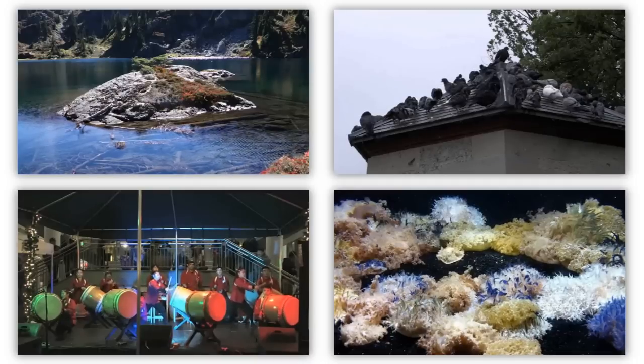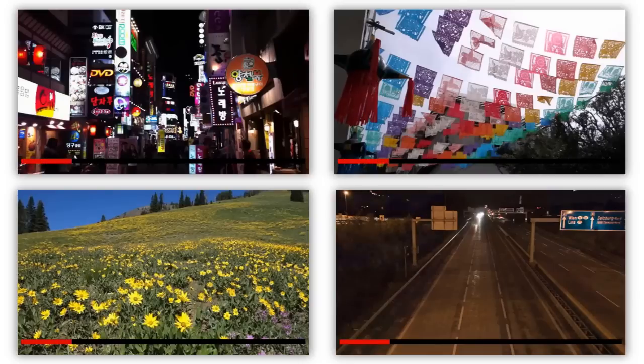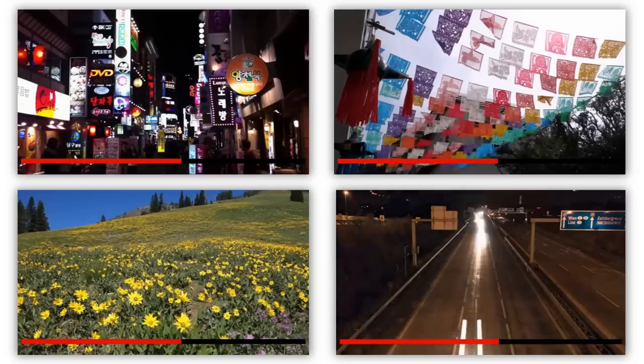Here are some results of automated looping. We have experimented with more than 100 videos. Our optimization is fully automatic, and all results use default parameters.